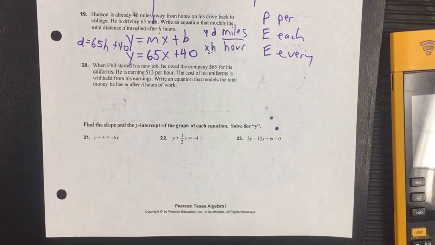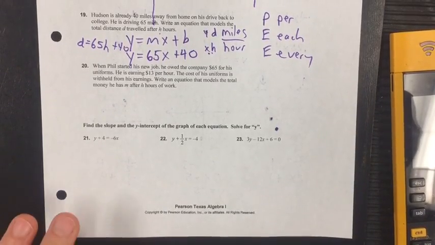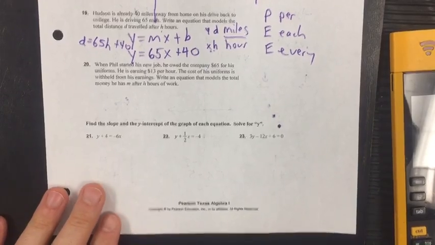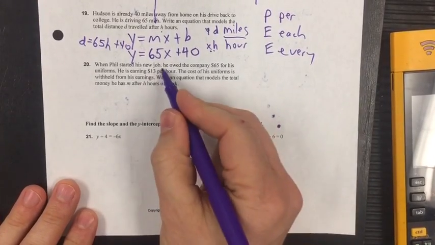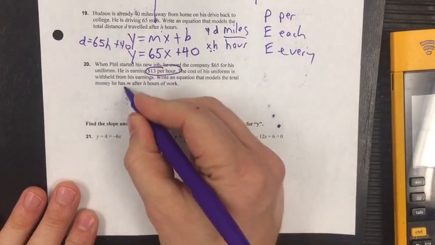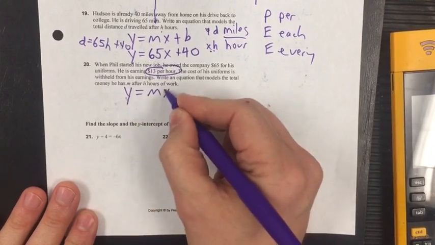So again, they have different letters, but we're still going to use X and Y at least to start off with, because that's kind of what we're used to. Anybody find the word per, each, or every? 13. Yeah, $13 per hour. So is that going to be the M or the B?